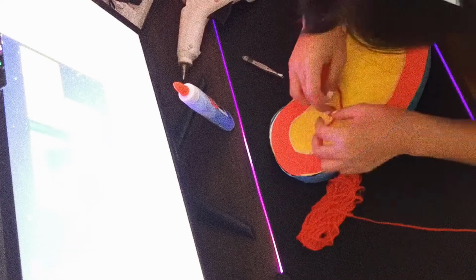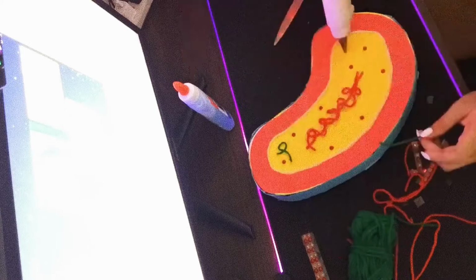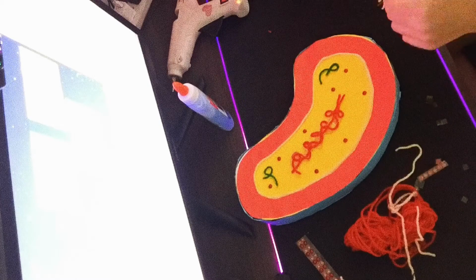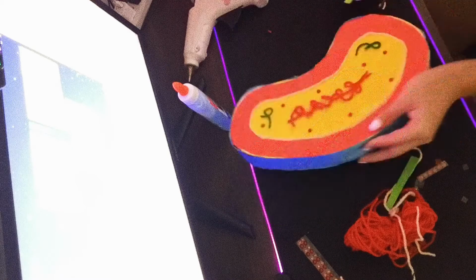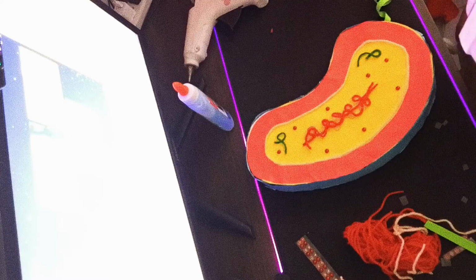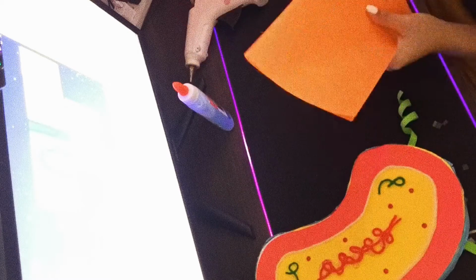And this red yarn is for the nucleoid. I'm still using a yarn for my nucleoid. And these are the ribosomes. I'm just using a bead sticker for this one. And the green yarn is a plasmid. And now I'm using a light green paper for the flagellum. And now I am just cutting the small strips for the pili.